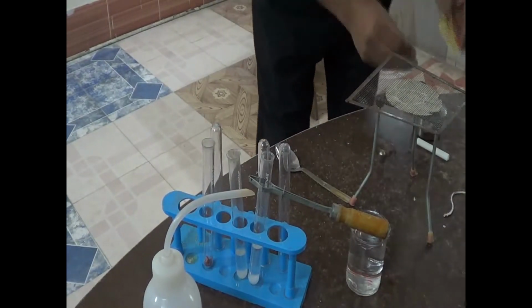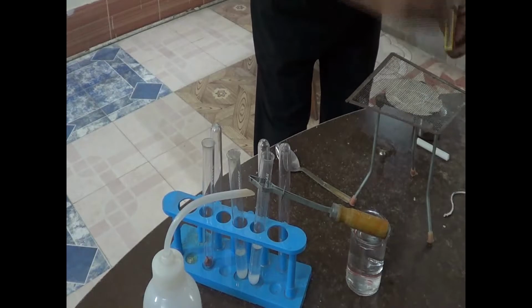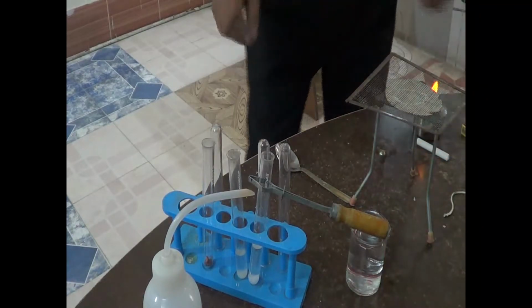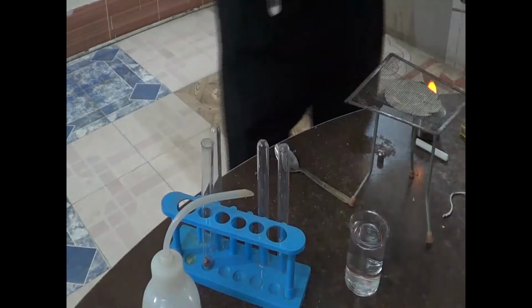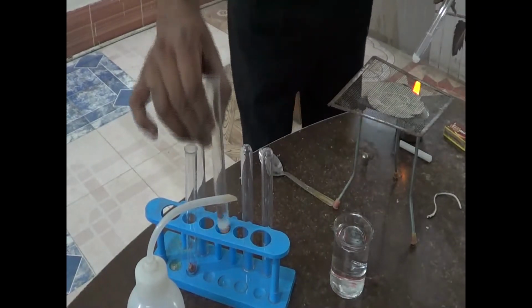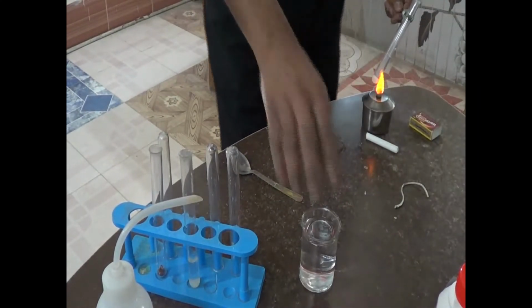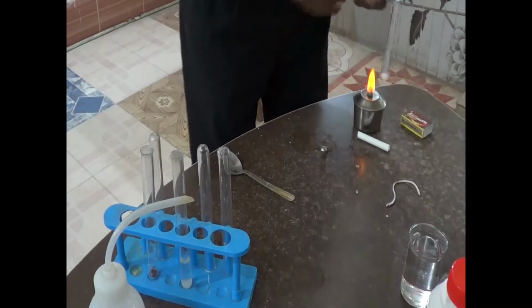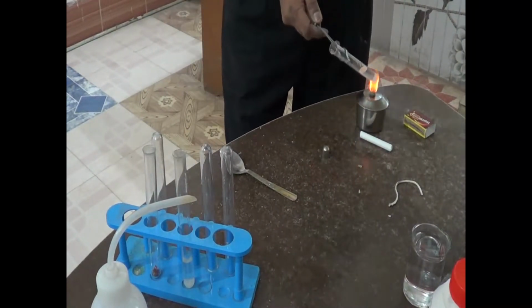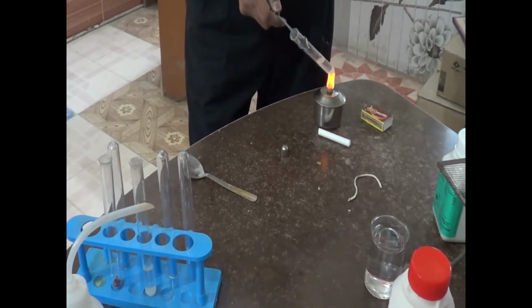Now to increase the solubility we can heat it and both will dissolve faster. I am heating this. You can remove the tripod from there and the solubility will increase. See, nothing dissolves so easily, so we can go ahead and increase the solubility.